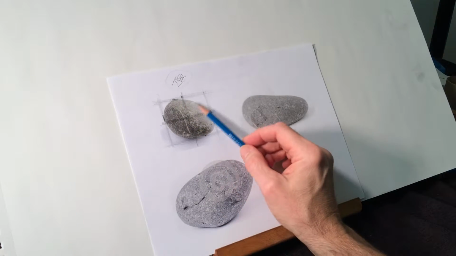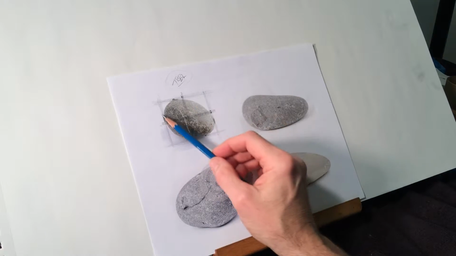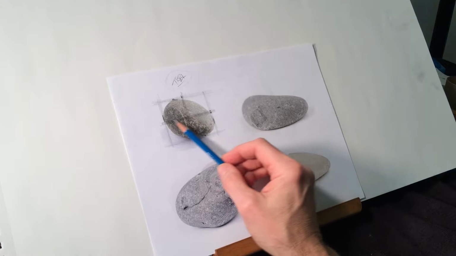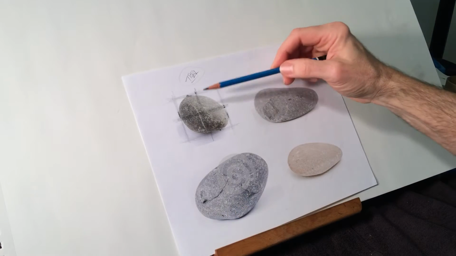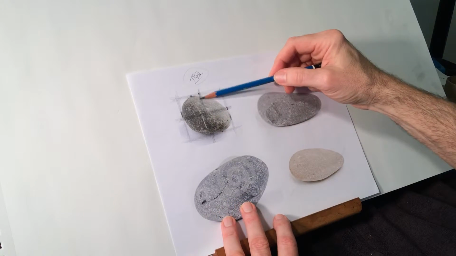I'm looking at this entire space as I'm drawing this, and then I'm relating that entire space to this entire space and seeing if they are equal. Same idea with this vertical.